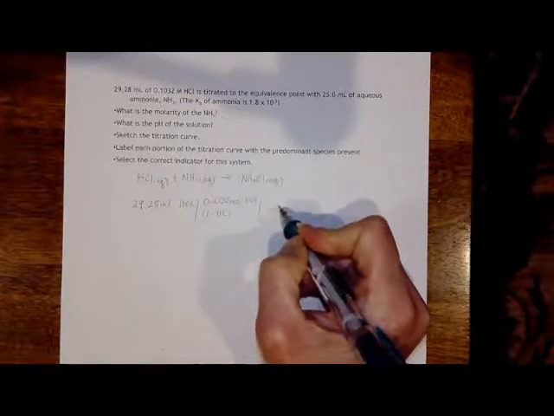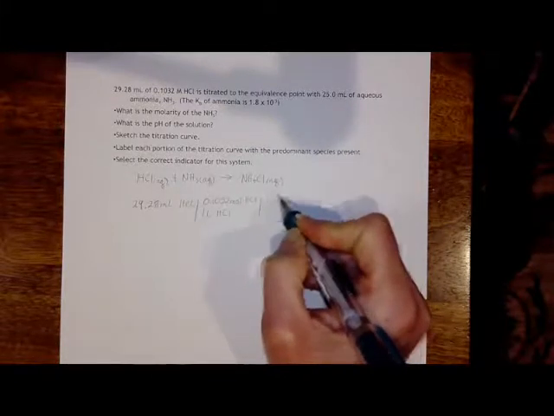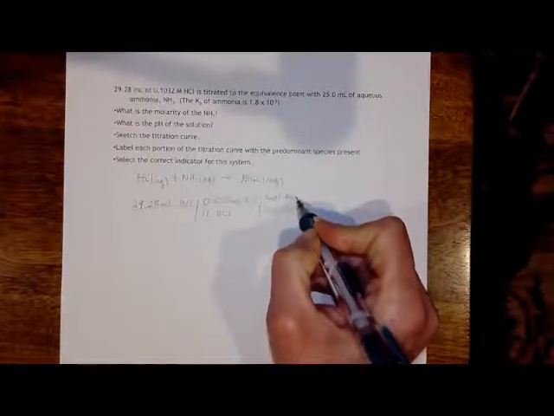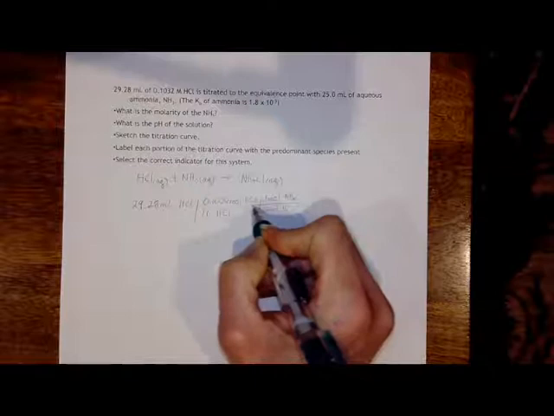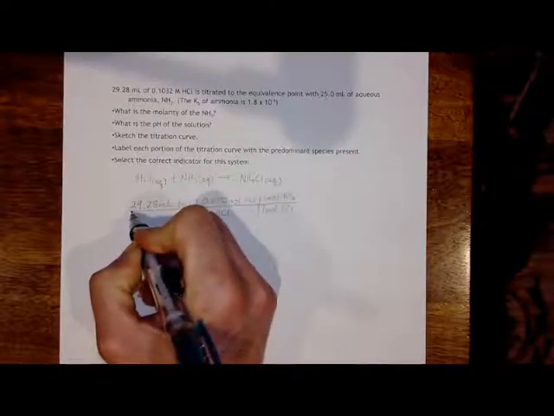And we also know that for every 1 mole of hydrochloric acid, there is 1 mole of ammonia. And so this is going to allow us to find the moles, or as I have it set up, millimoles of ammonia.